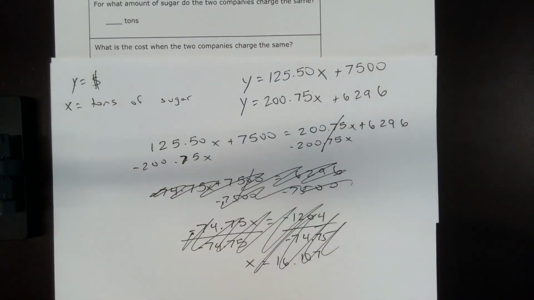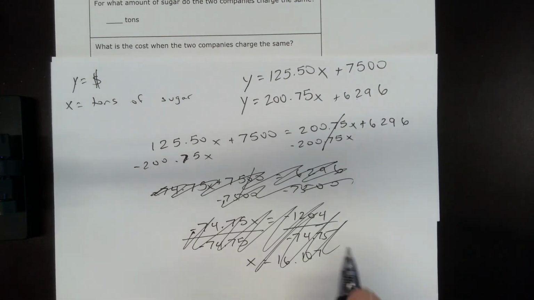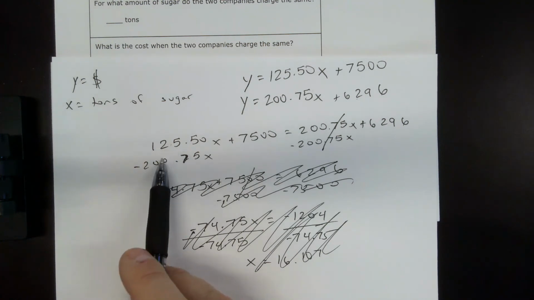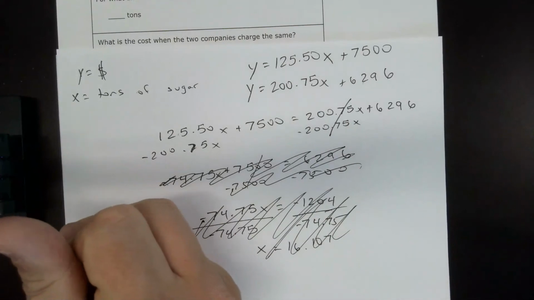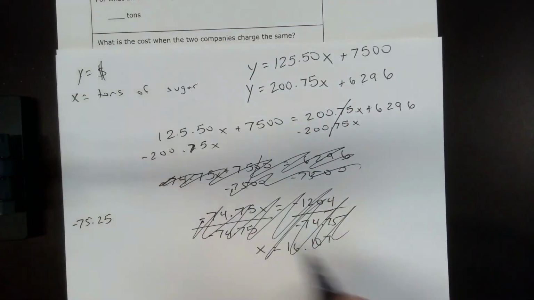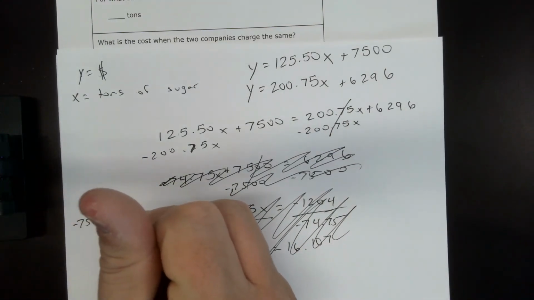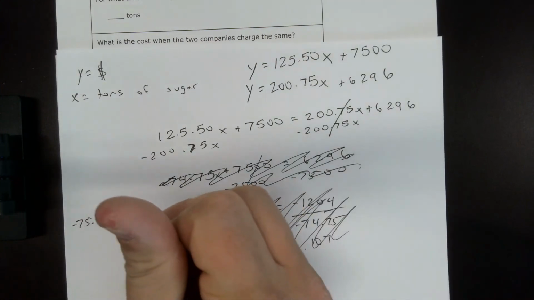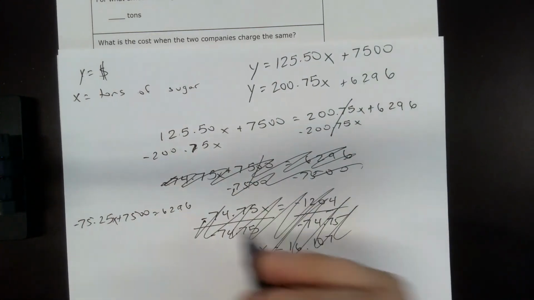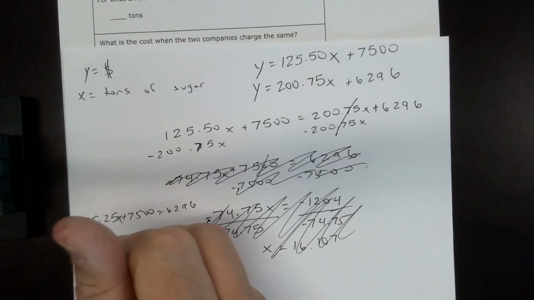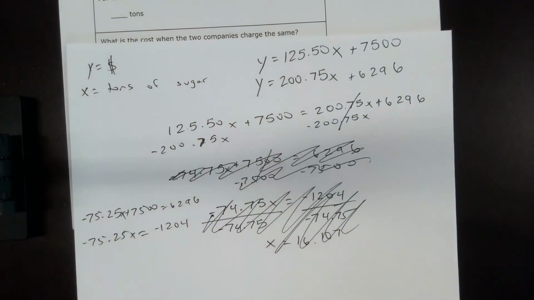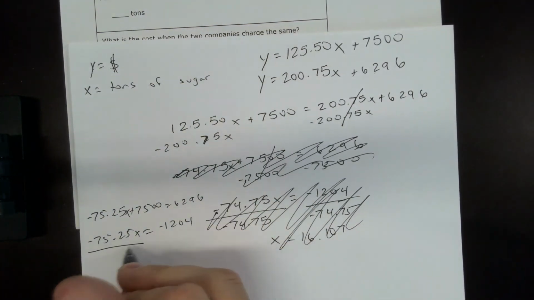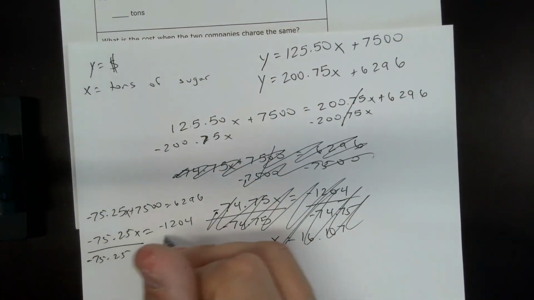125.50 subtract 200.75. If you subtract those, I got negative 75.25. Okay, that's it. Negative 75.25x plus 7,500 equals 6,296, which those would be the same. So negative 75.25x equals negative 1204. Go 1204 divided by negative 75.25.